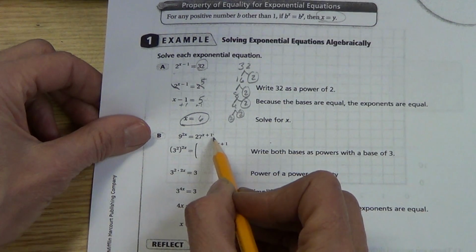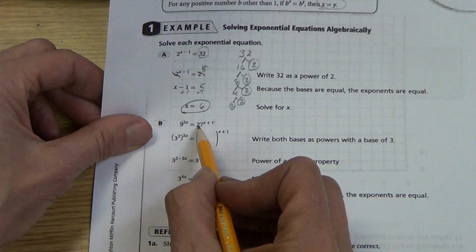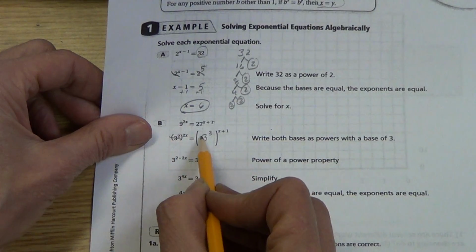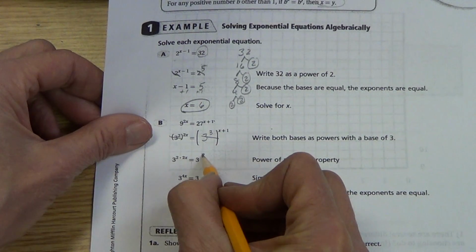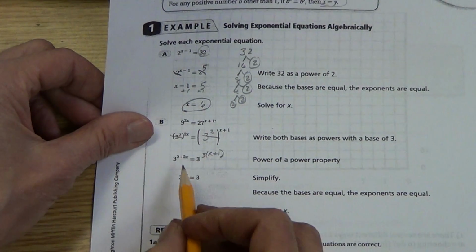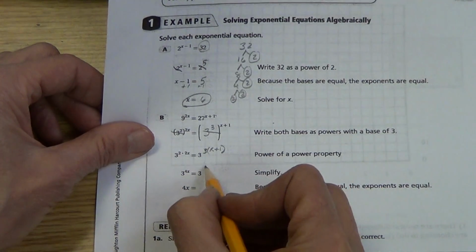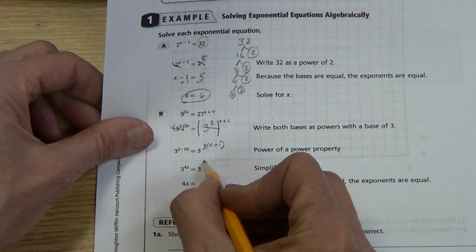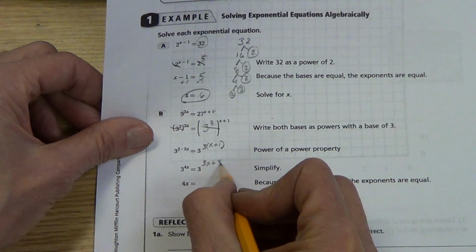What could each of these be written as? They could be written as 3. 9 can go to 3 squared. 27 is 3 cubed. Now we can wipe out our bases again. Oh, that's not what they did next, sorry. So now they go 3x plus 1. And now we wipe, no we don't. They're going to have us carry that throughout it. So they take 2 times 2x, is 4x. 3 times x is 3x plus 3 because you distribute it.